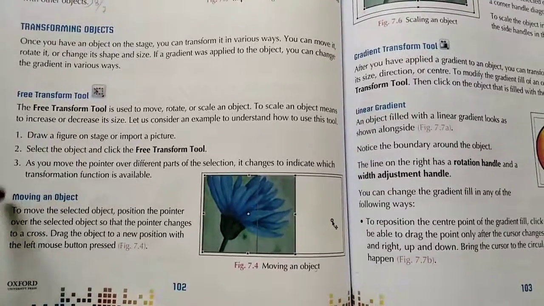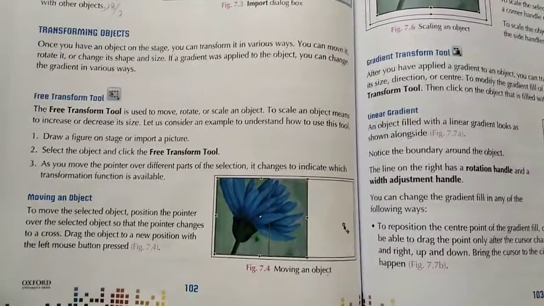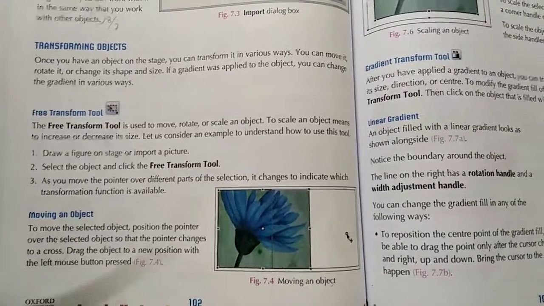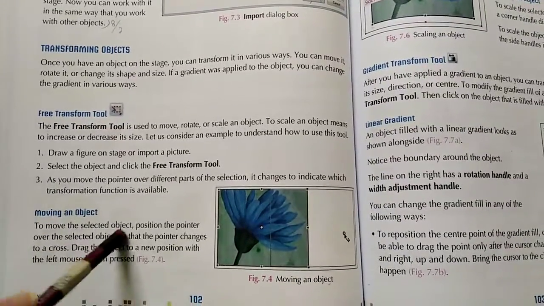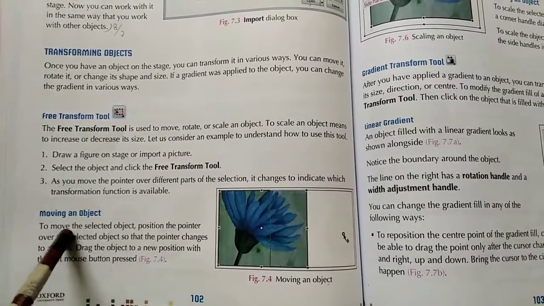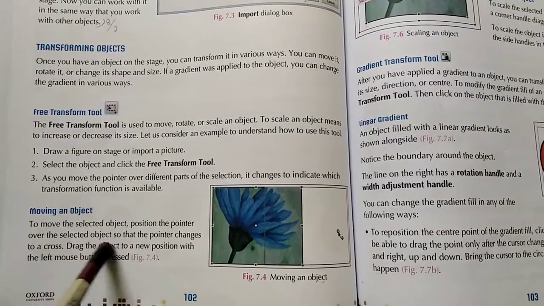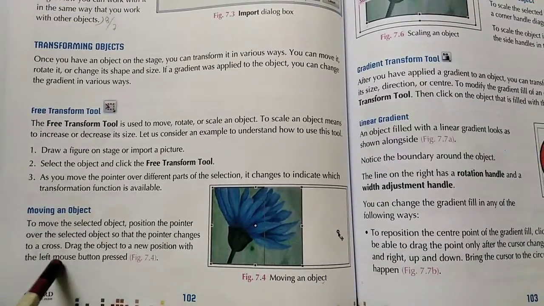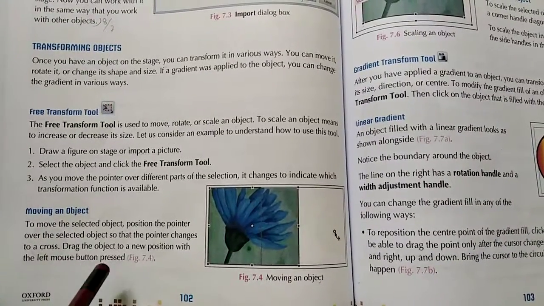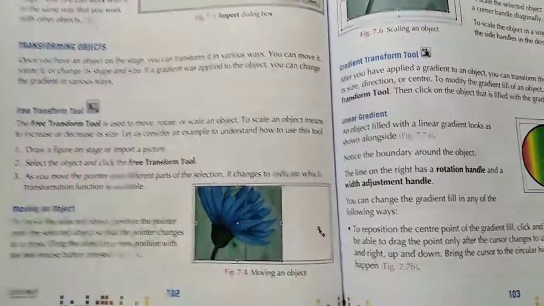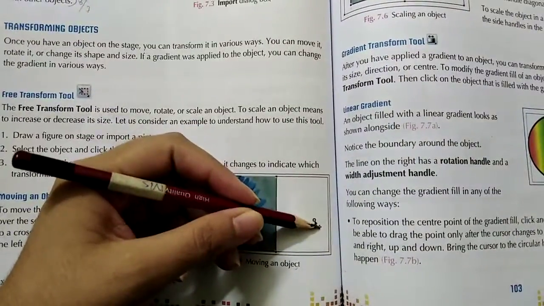Moving an object is as shown in the name, that you can move an object. But how to move an object? To move the selected object, position the pointer over the selected object so that the pointer changes to a cross. Cross means like this. It's this sign, this one.